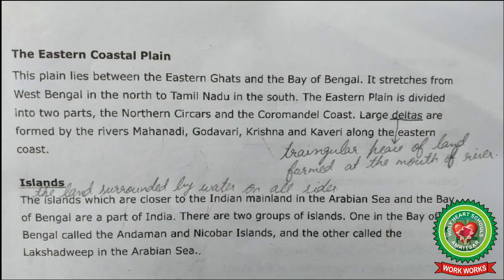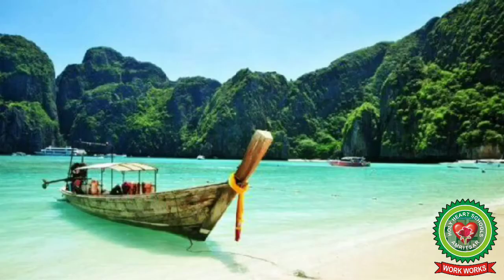Now let's start reading islands. The islands which are closer to the Indian mainland in the Arabian Sea and the Bay of Bengal are a part of India. There are two groups of islands, one in the Bay of Bengal called the Andaman and Nicobar Islands and the other called the Lakshadweep in the Arabian Sea. And the meaning of island is the land surrounded by water on all sides.